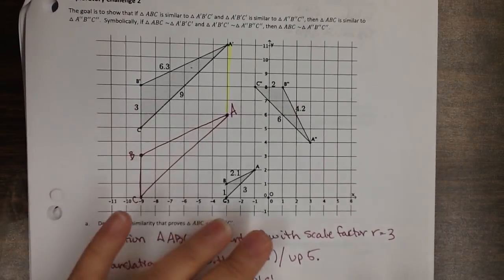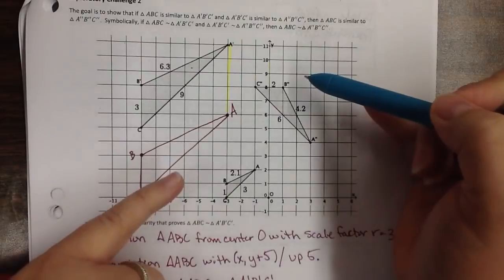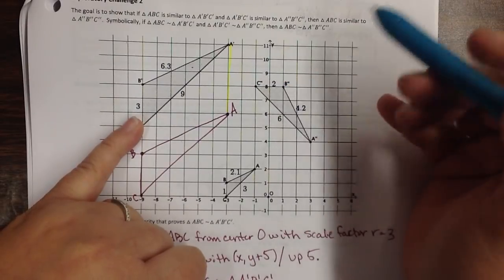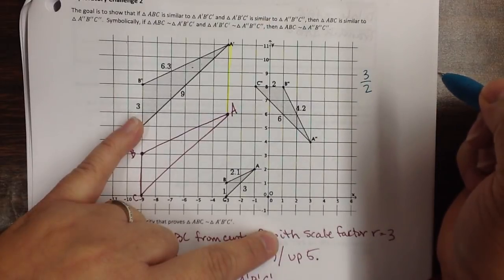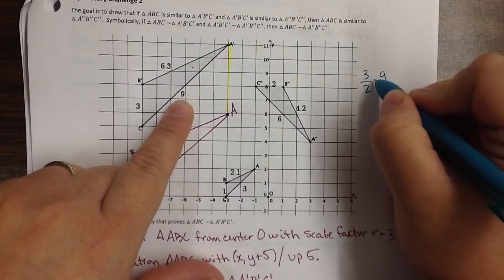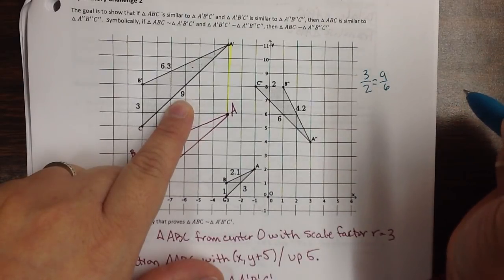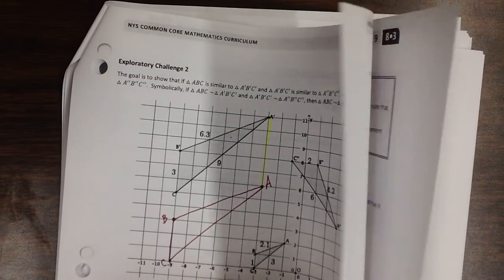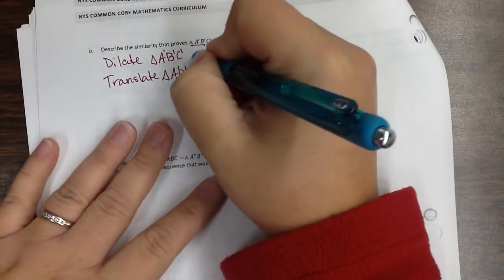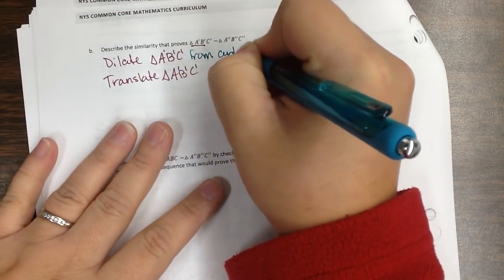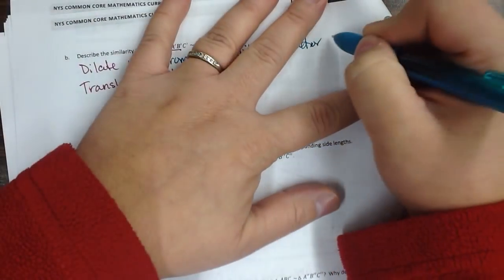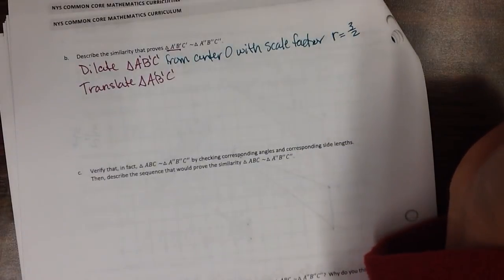Okay, so back over here, I'm going to switch colors now. Okay, so if we look at this, our scale factor, so C prime to B prime was 3, B prime prime, C prime prime was 2, so 3 to 2, 9 to 6, those are equal, so our scale factor would be 3/2. Okay, 3/2, here we go. 3/2 equals 1.5. Okay, dilate triangle ABC from center O with scale factor R equals 3/2. Okay, or 1.5.